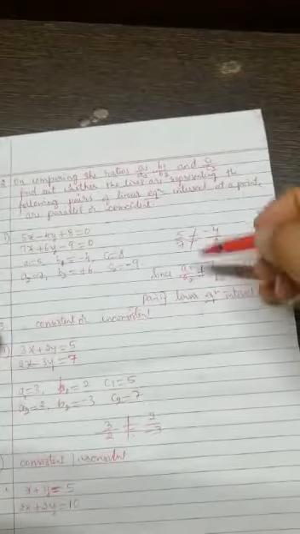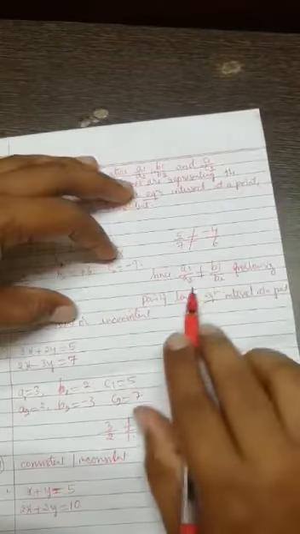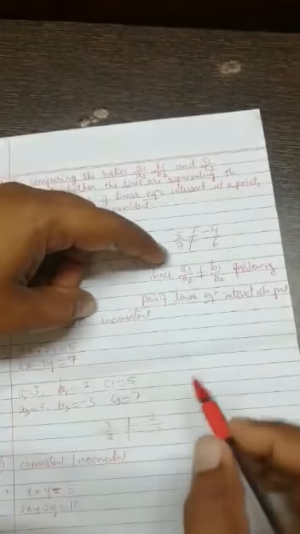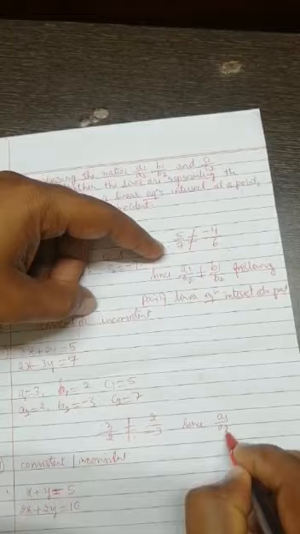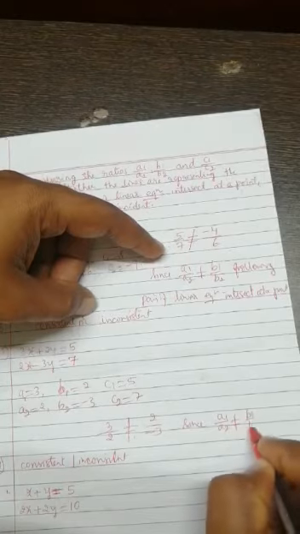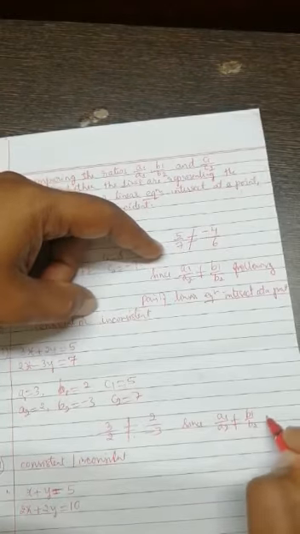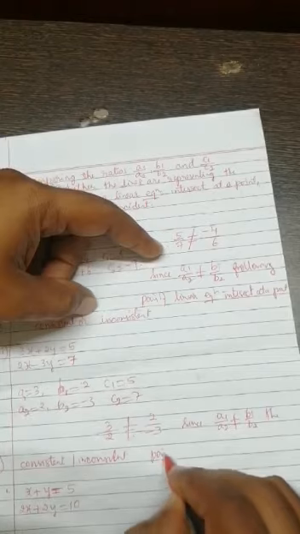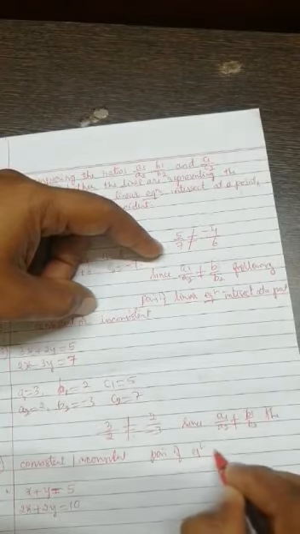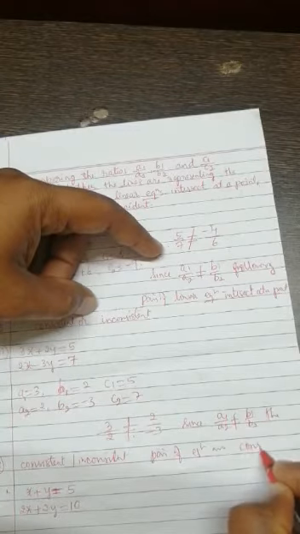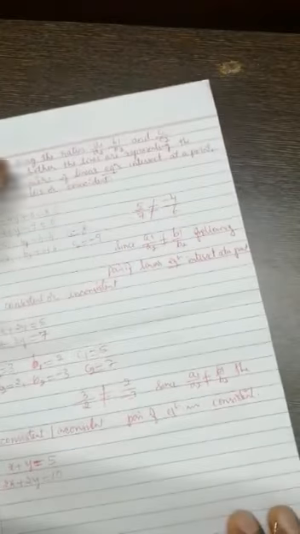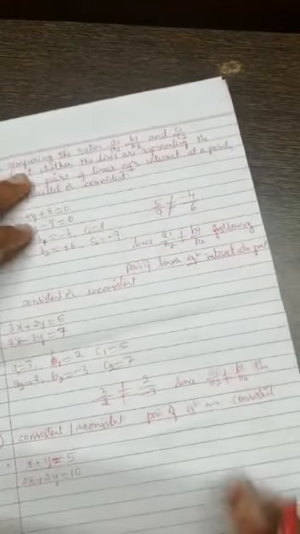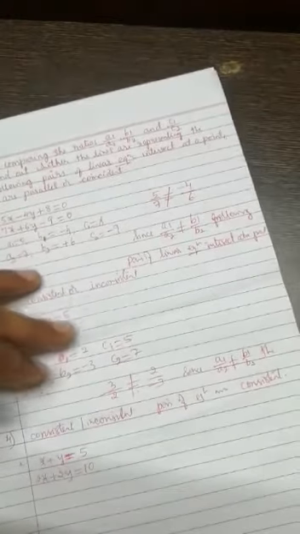So the graph we get will be a pair of linear equations intersecting at a point. But whether it's consistent or inconsistent: since a1 by a2 is not equal to b1 by b2, the pair of equations is consistent. We know when it will be inconsistent: when the lines are parallel. So in this case it's consistent.